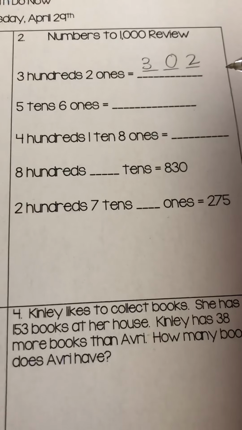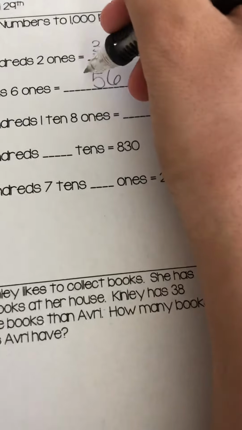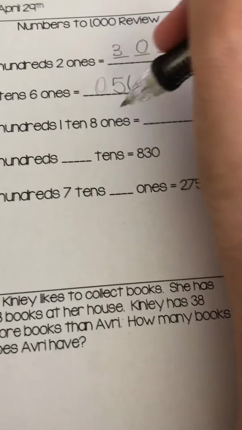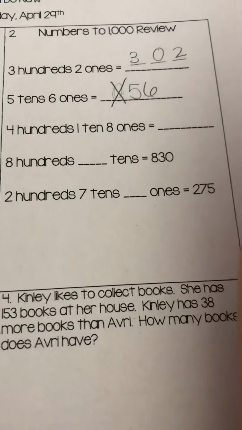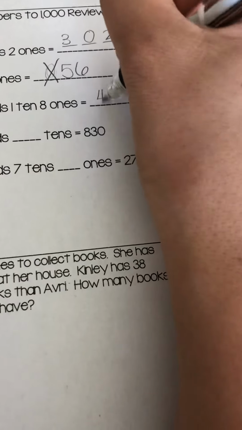And then 5 tens and 6 ones. So I'm going to have 5 in the 10 spot and 6 in the 1 spot. And I don't need to put a 0 here because I don't need a placeholder because it's in the beginning. So I don't need anything there. It's just 56.